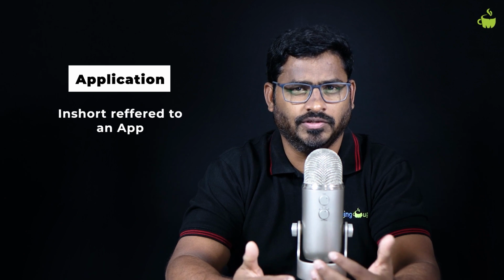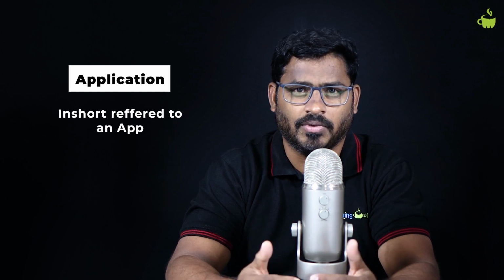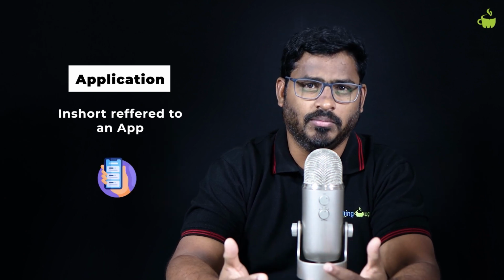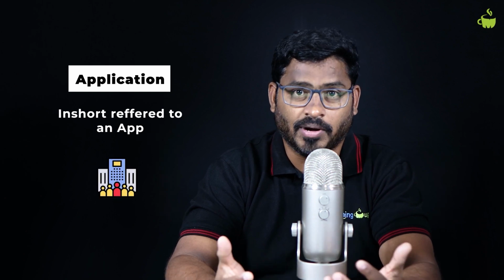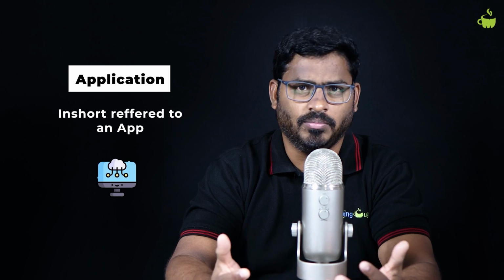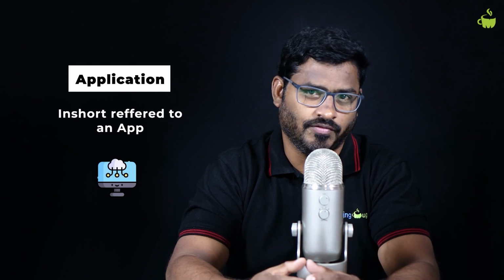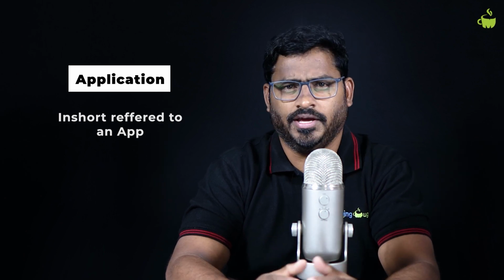So first we'll understand application. Application is in short referred to as an app, right? We generally say, hey, we're using this app, and the app could be a mobile-based application, or a desktop application, or a web application, an enterprise application, or a cloud application. So we have a lot of different types of applications. So what is an application?